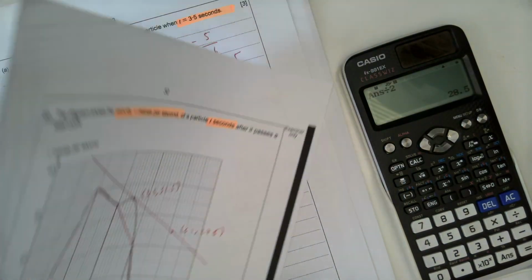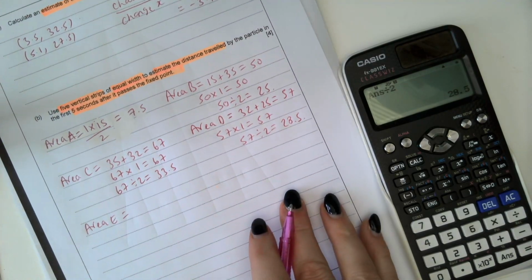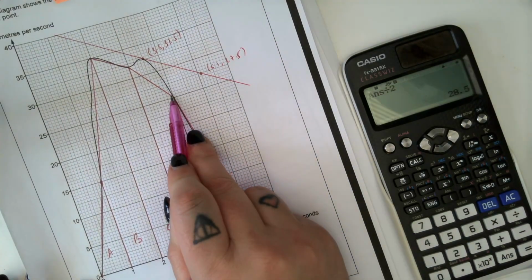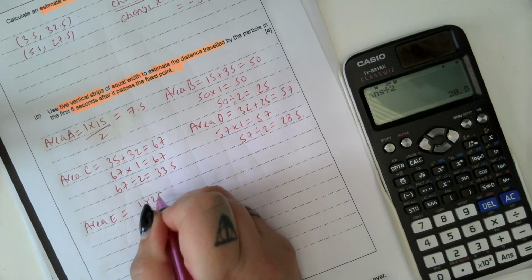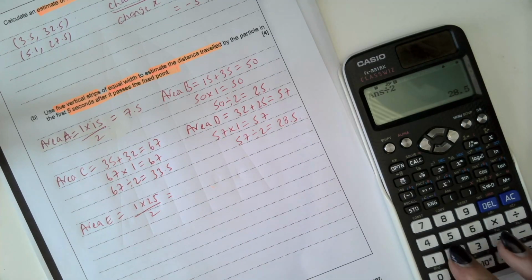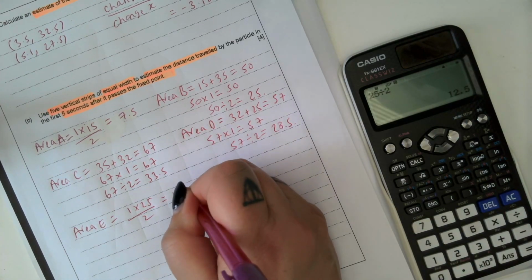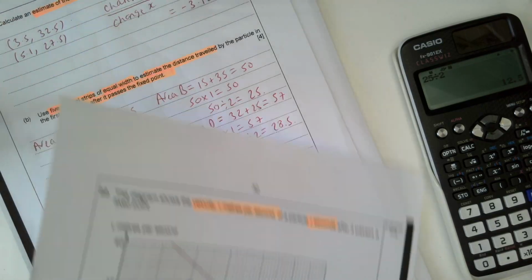One more strip to go, guys. So we're working with E. We're doing the area of E, and E is a triangle. So we have a base of 1 and we have a height of 25. We're going to do base times height divided by 2. So 25 divided by 2 is 12.5. So we've got the area of all 5 of those strips.